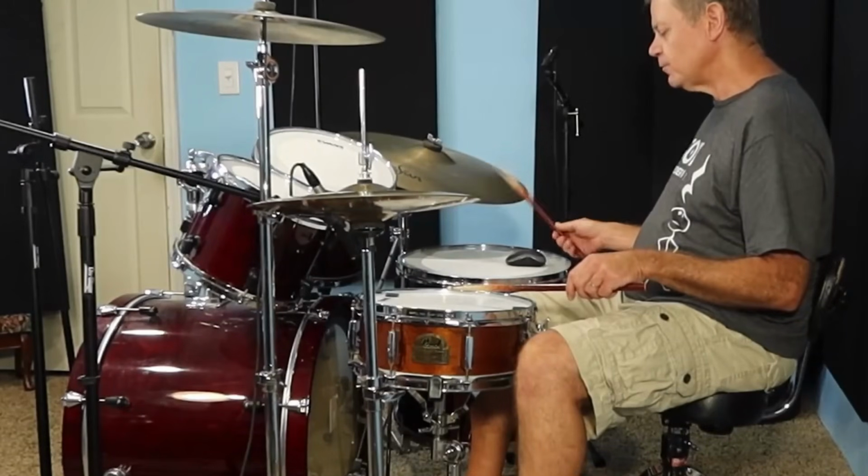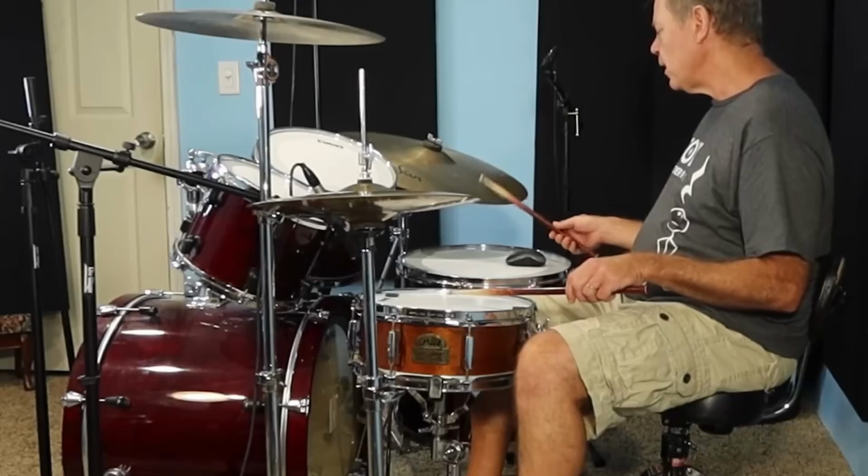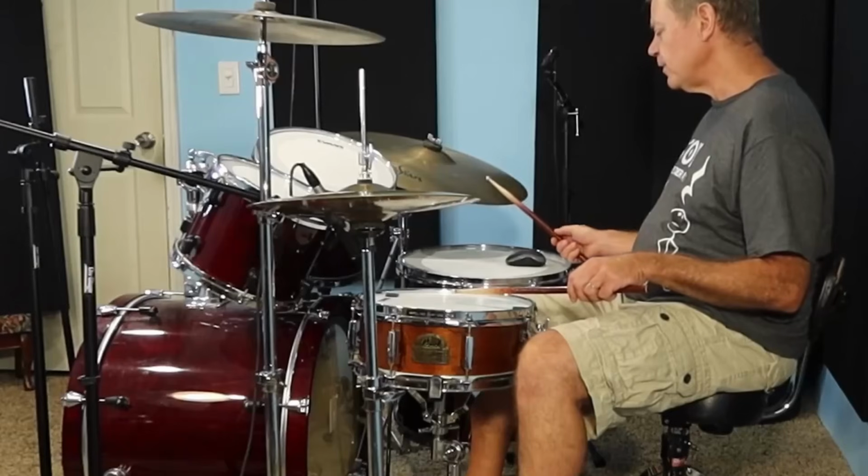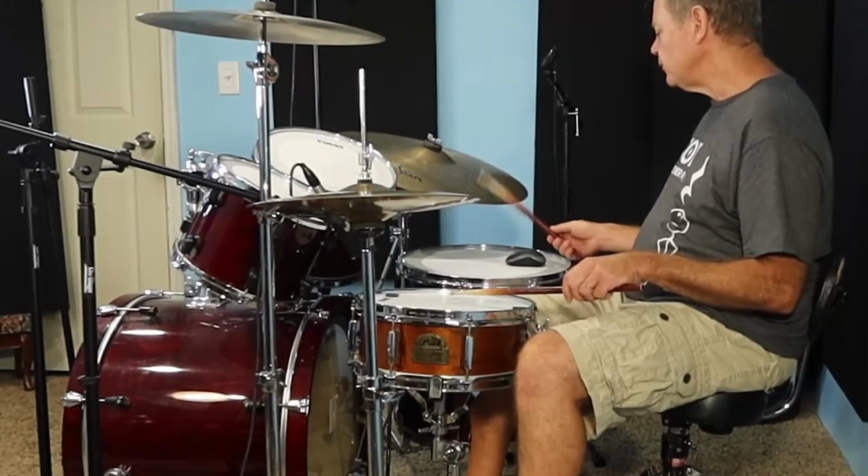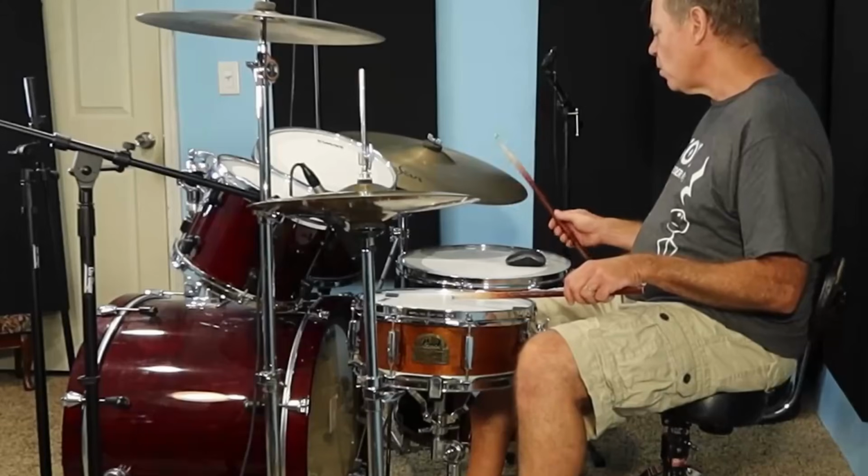Here is one measure of shuffle played on the cymbal, followed by a measure of shuffle with the snare drum filling in that triplet note in between those two notes on the cymbal. So if you listen to the song Rosanna, for instance, there's a lot of this going on. There's a lot of that filling in on the snare drum in between those notes of the cymbal.